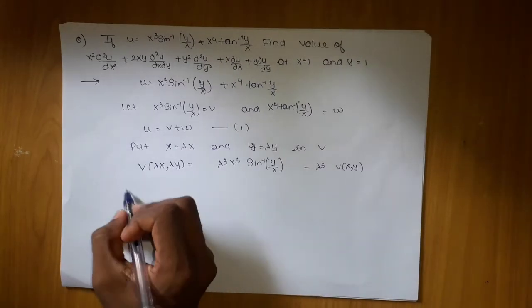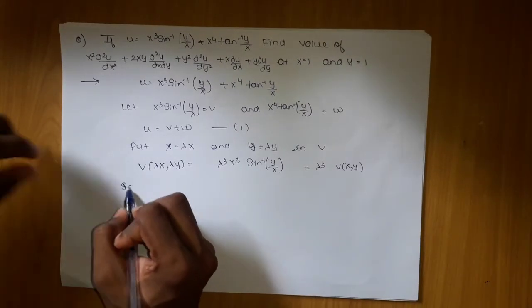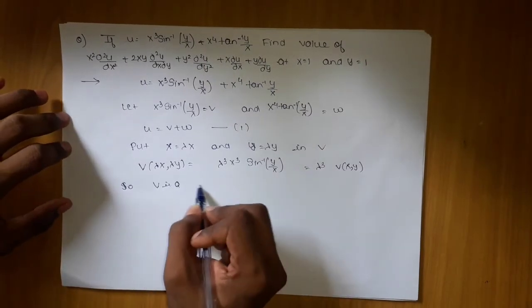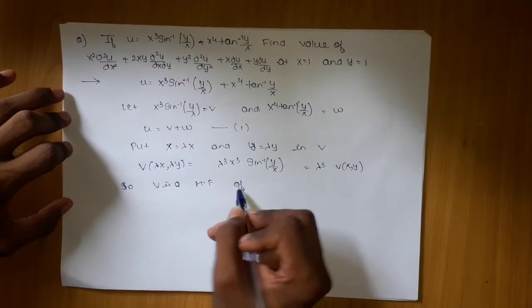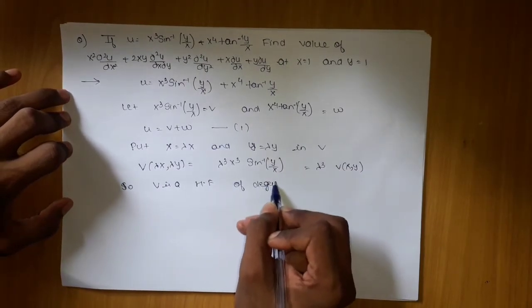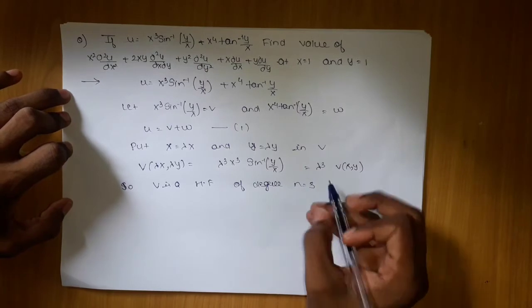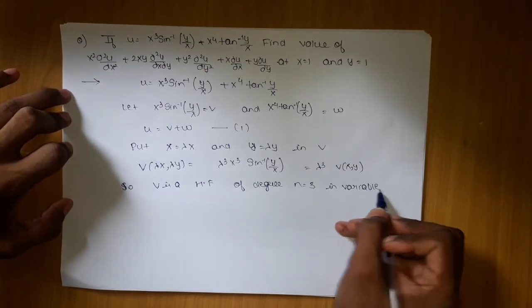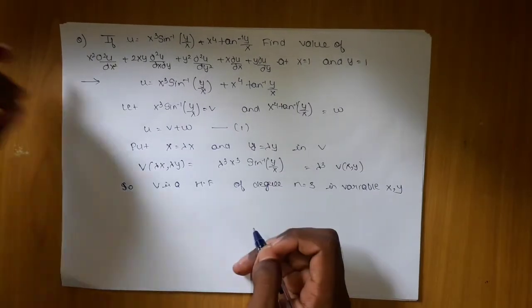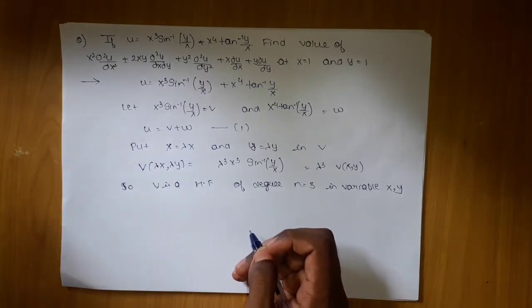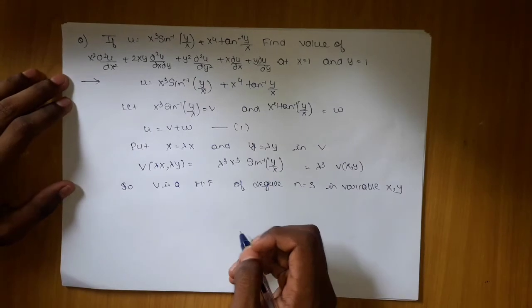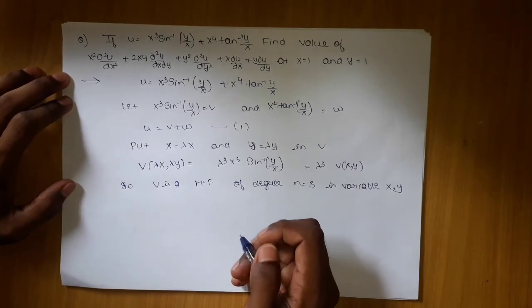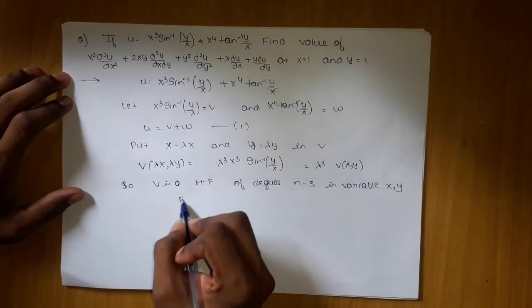So we write the statement: v is a homogeneous function of degree n equals 3 in variables x comma y. After writing this, in variables x comma y, we can use Euler's theorem.